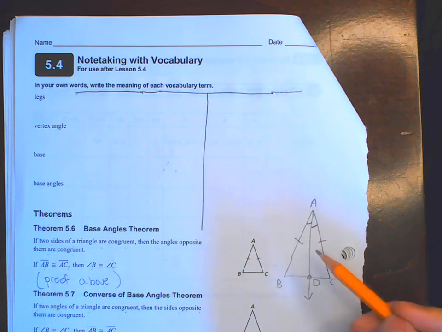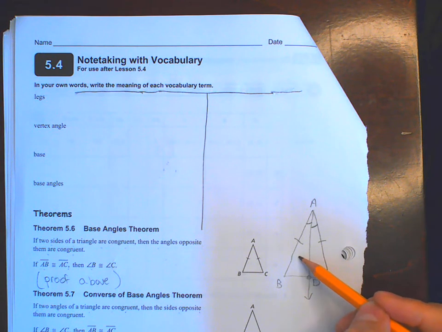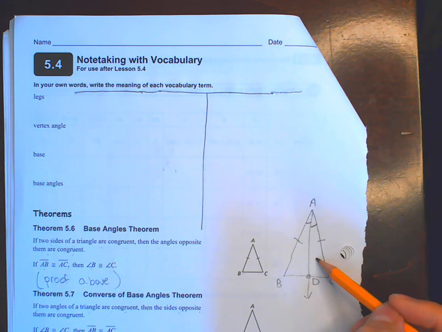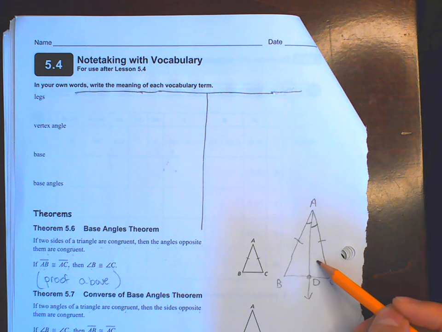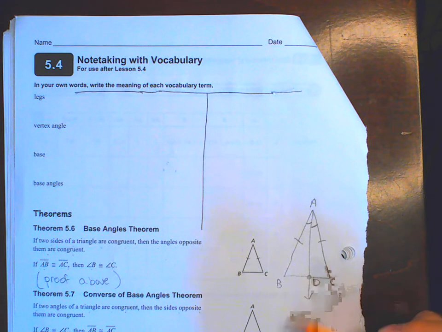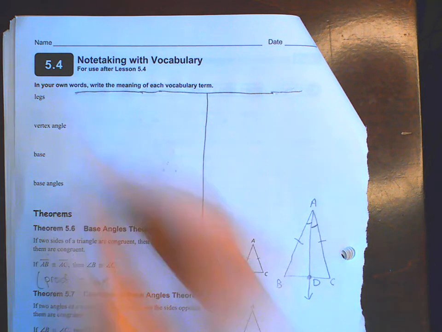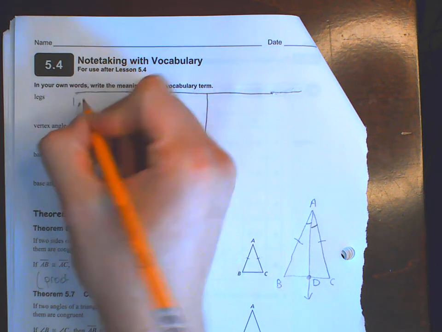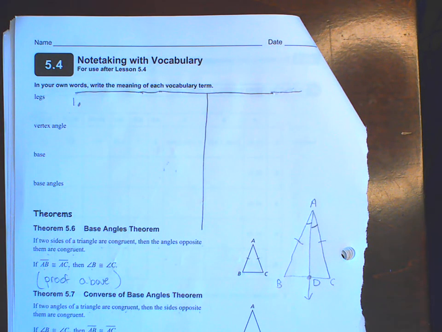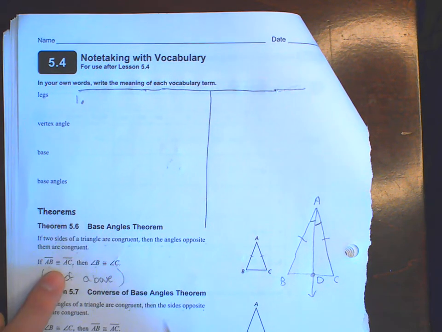Now my goal, guys, is to prove that this triangle and this triangle are congruent. Once I prove that they're congruent, then their corresponding parts are going to be congruent as well. All right, so step one. What we have here, in the given, is that AB and AC are congruent.